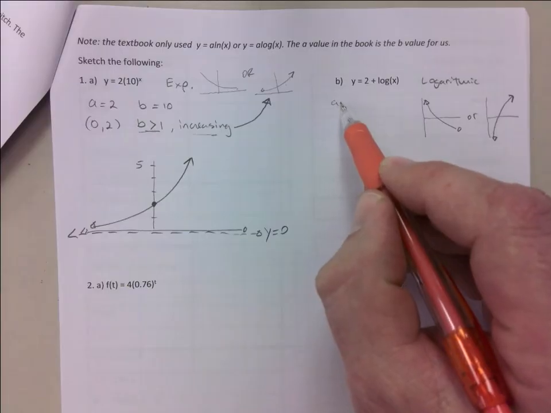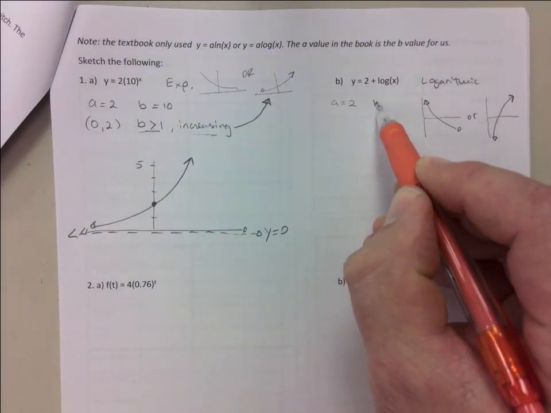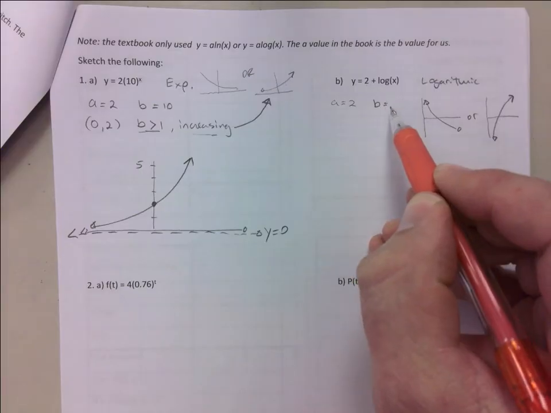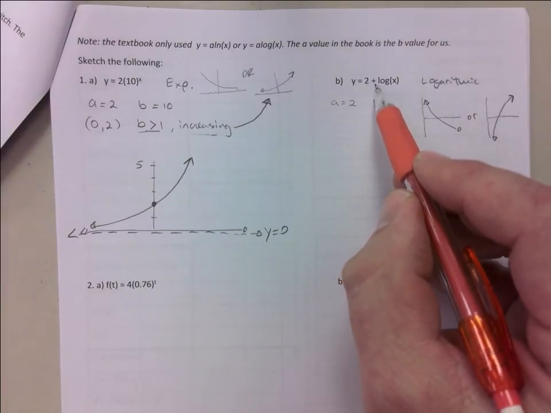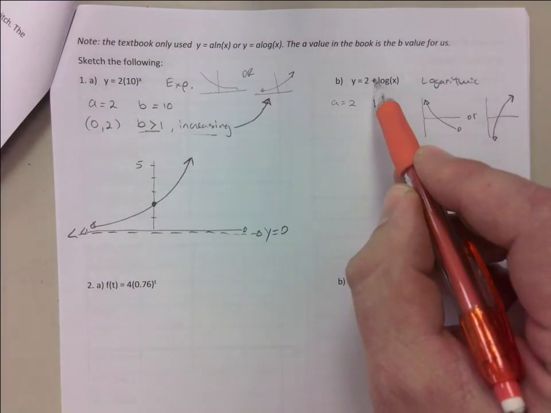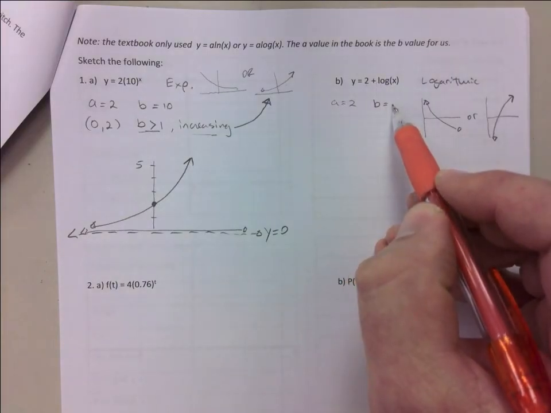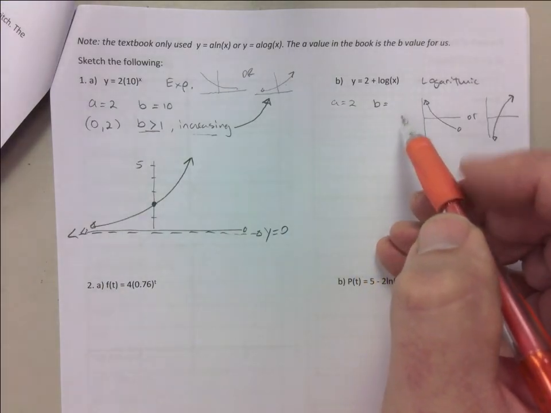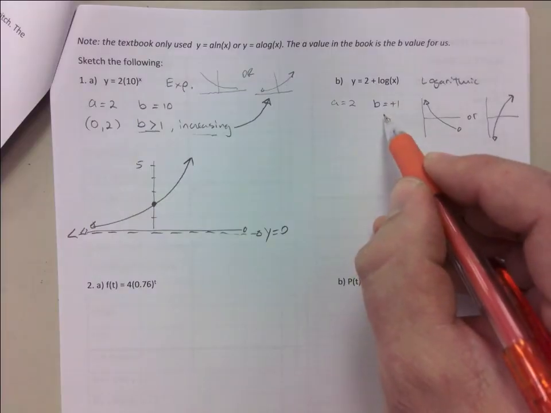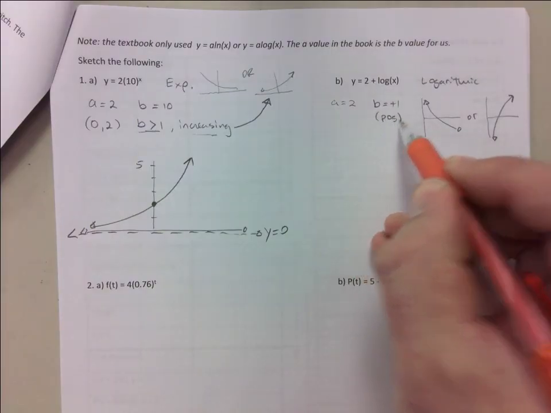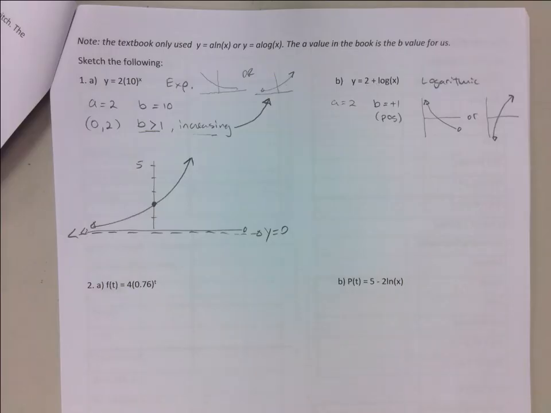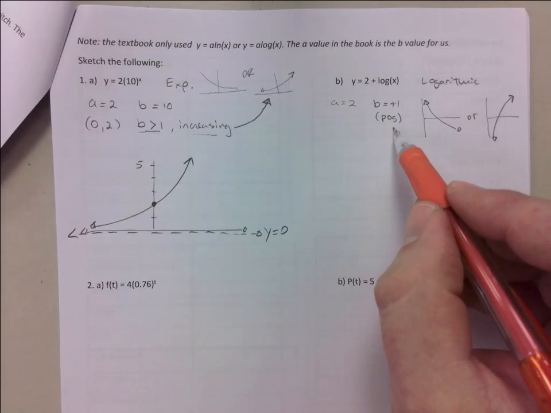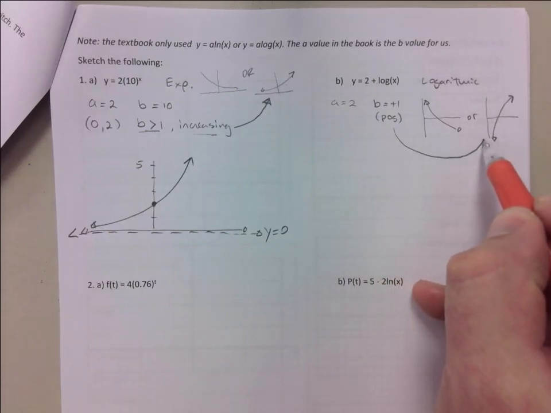2, a is equal to 2. B is equal to what? What's b equal to? What's right in front of log here? 1. Right? It's not 0, it's 1. Otherwise log wouldn't be there. Okay. So it's positive. That's all we care about. We don't care about the actual value. B is positive. Okay. So that means that we're looking at something like this.